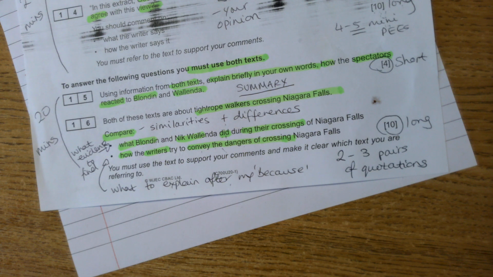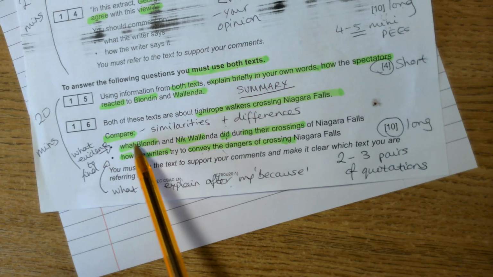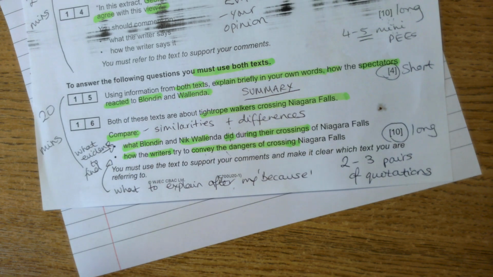That's up to you. So step 1, find my evidence of what bullet point 1's telling me. Step 2, review that evidence. Are they showing me a similar thing? Are they showing me a different thing? Step 3, pair up my quotes, and I should have a minimum of 2 pairs, maybe 3. Then I need to start writing.